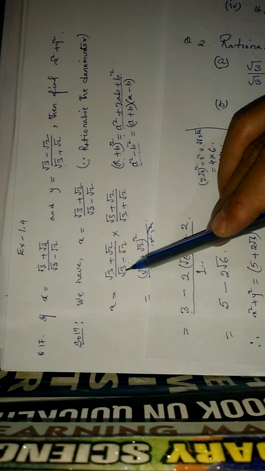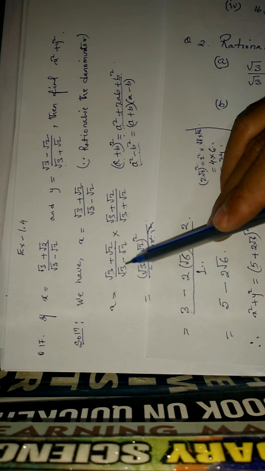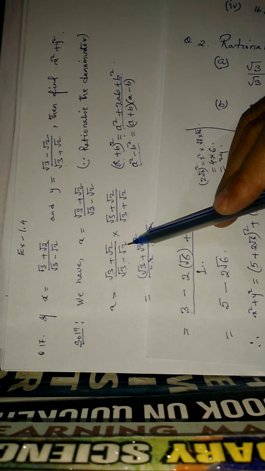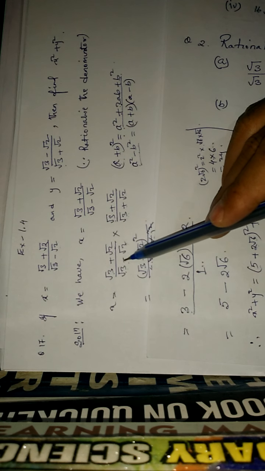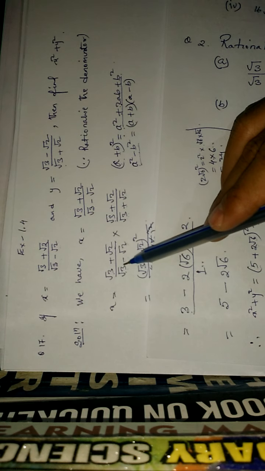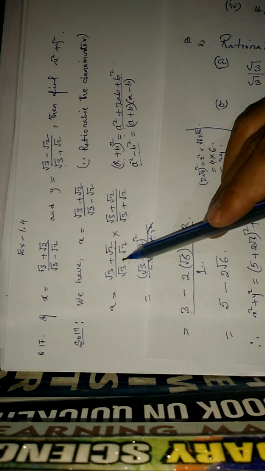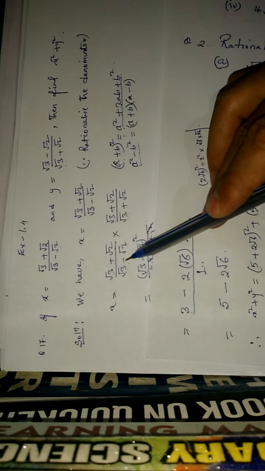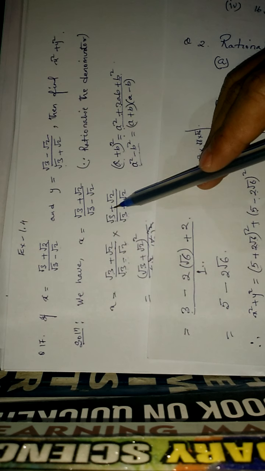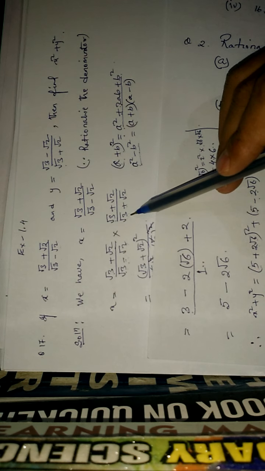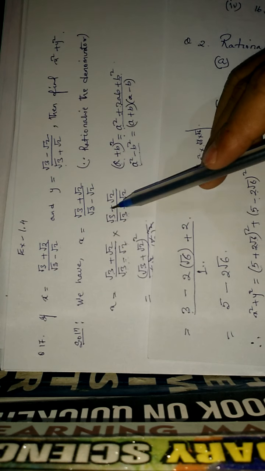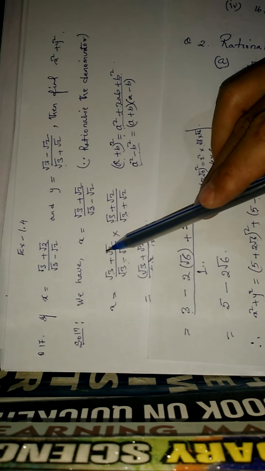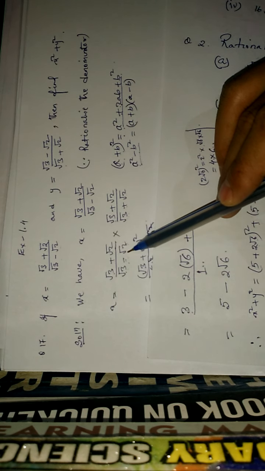Root 3 plus root 2, root 3 plus root 2. It means we multiply both numerator and denominator with root 3 plus root 2. Okay, root 3 plus root 2 multiply root 3 plus root 2. We can make a square here, root 3 plus root 2 square, since it is two times. Then the denominator is root 3 minus root 2 times root 3 plus root 2.